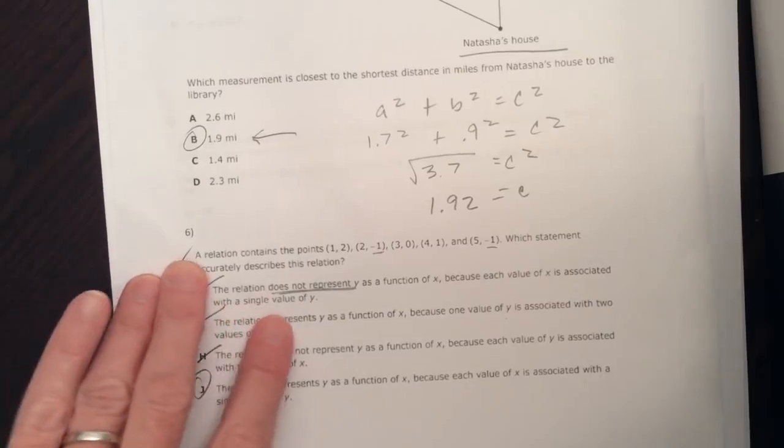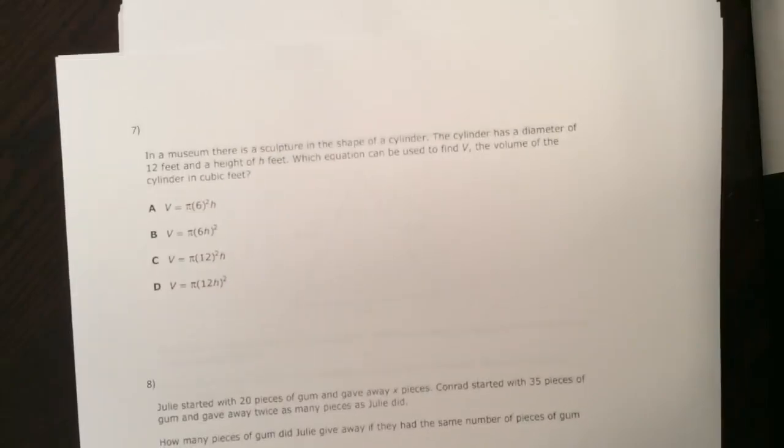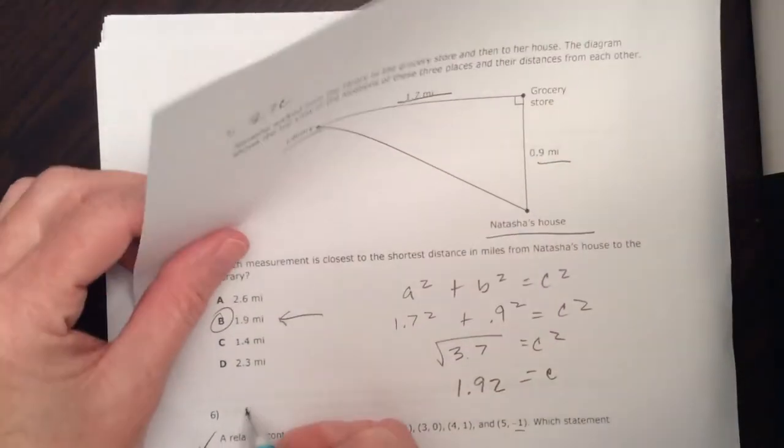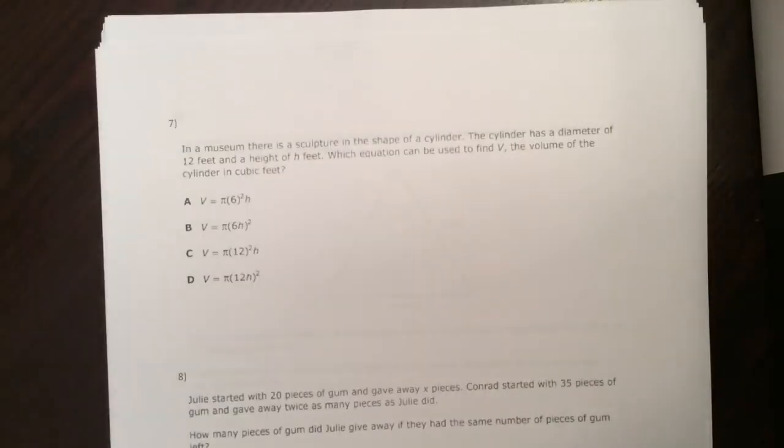That's the only one that makes any sense. Number 7. And real quick on 6, this would be 8.5G.